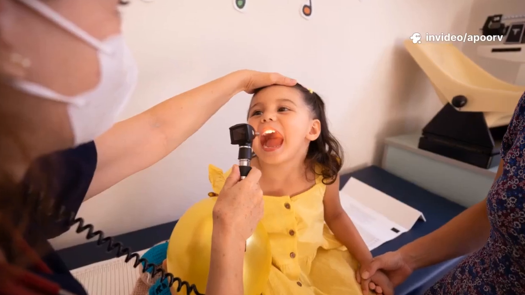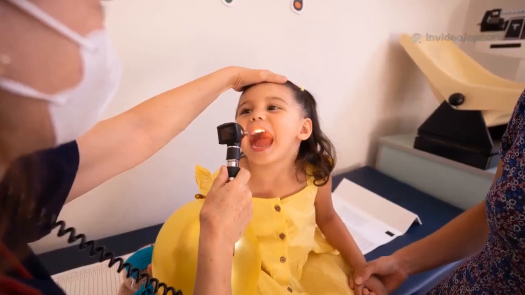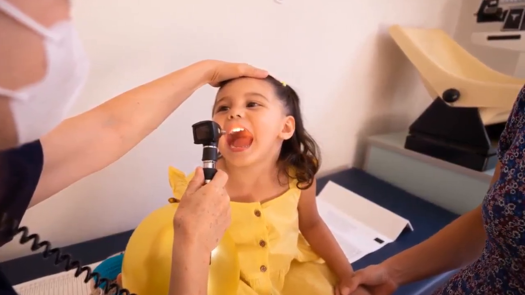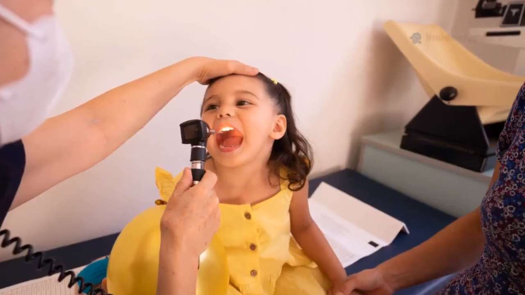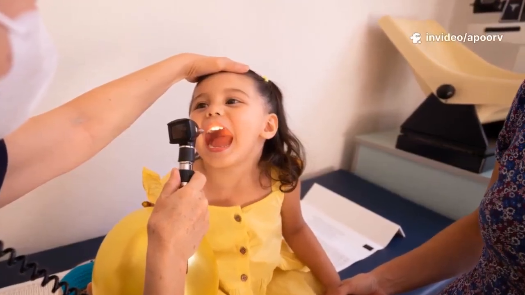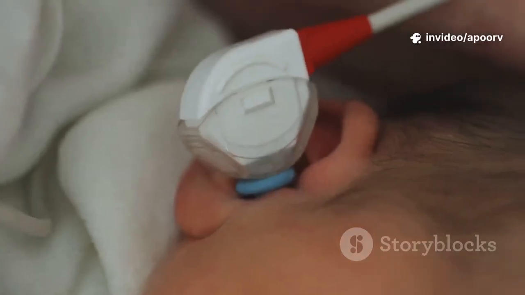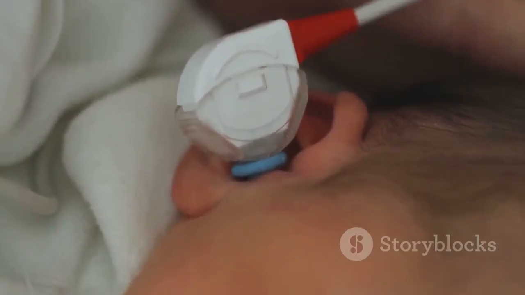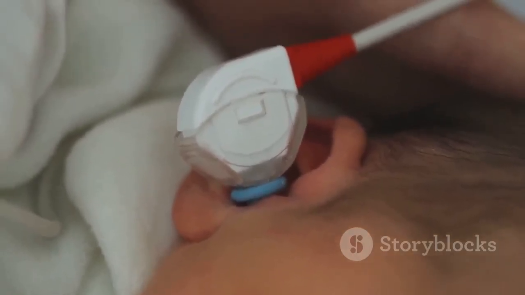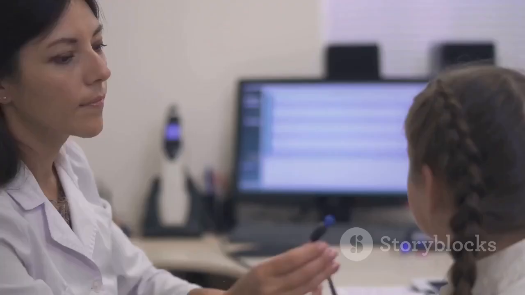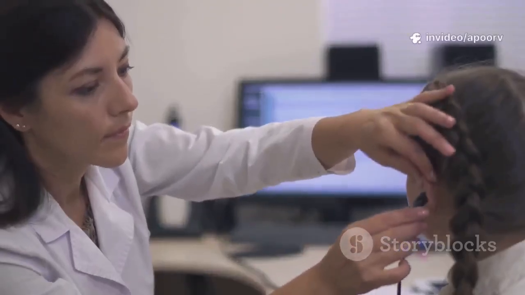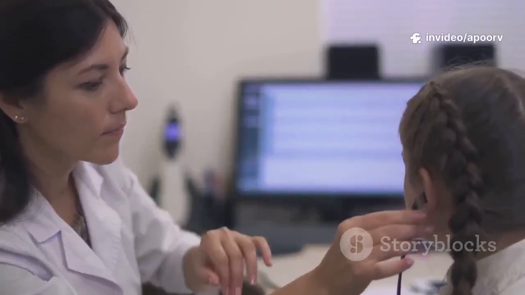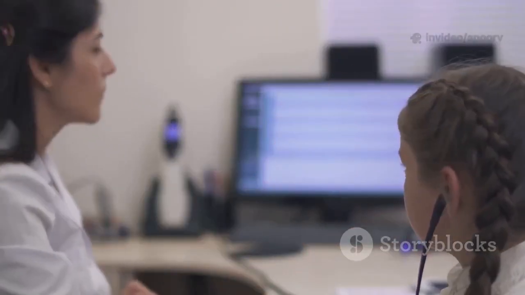Then you have the most extreme form, which is called anotia. In this condition, the external ear is completely absent. This can be unilateral, affecting one ear, or bilateral, affecting both. Of course, the immediate concern for parents and healthcare providers is hearing. If the ear canal and middle ear structures are also affected, which they often are, it can lead to significant conductive hearing loss. So, a thorough audiological evaluation is one of the very first steps after birth.